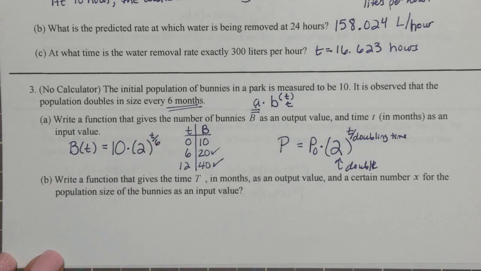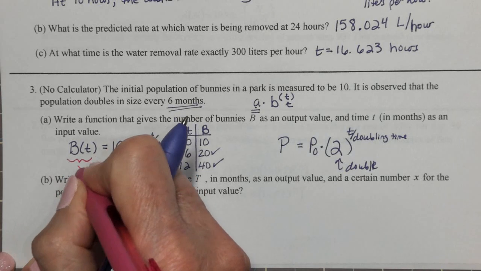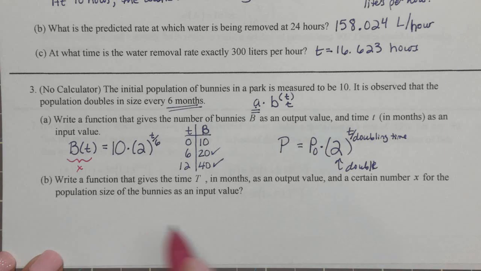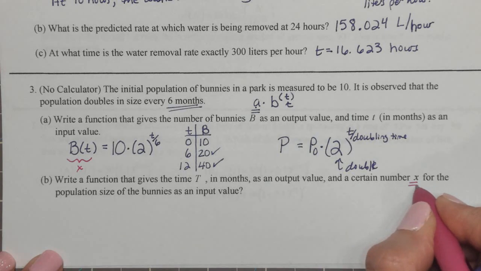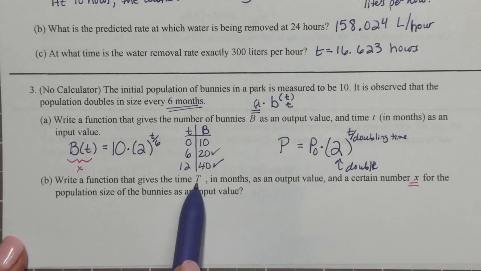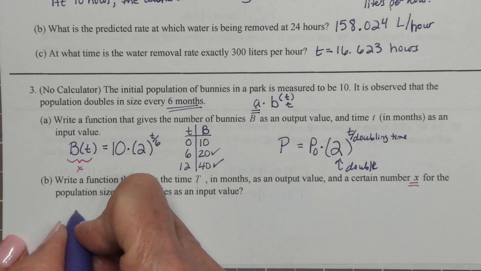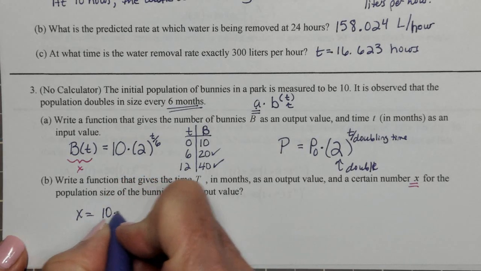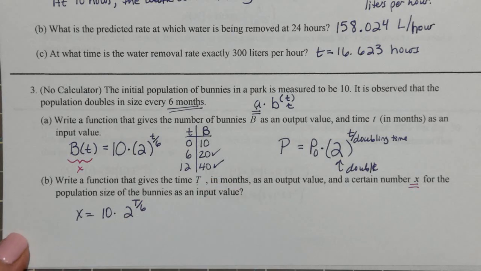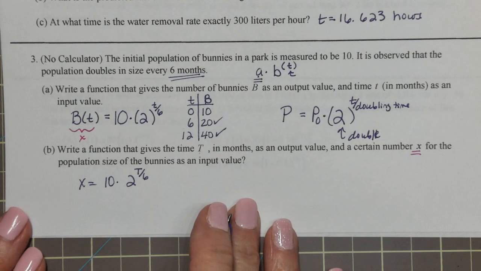They want us to call B x. I don't know why. I would have been happy calling it B, but they want us to call B x because they told me to. And now they want us to solve it for t. And then at the end I'm going to call it a capital T. So x is equal to 10 times 2 to the t divided by 6. I need to solve that for t.